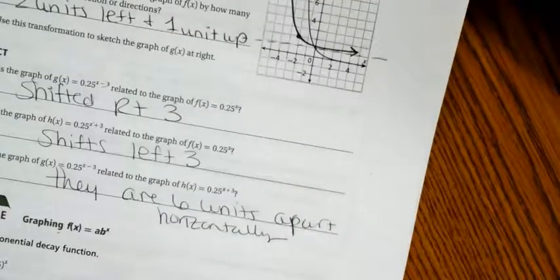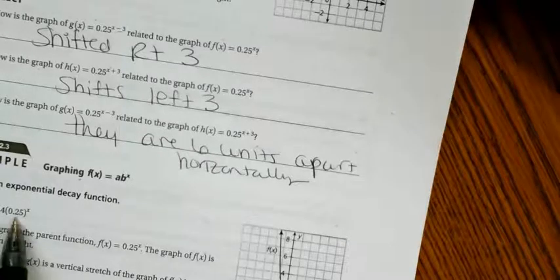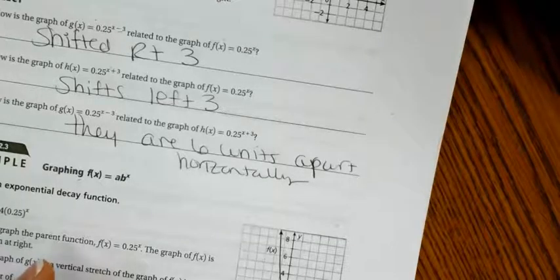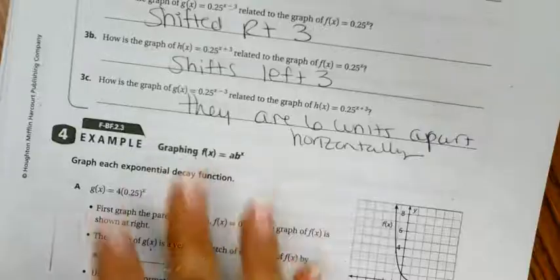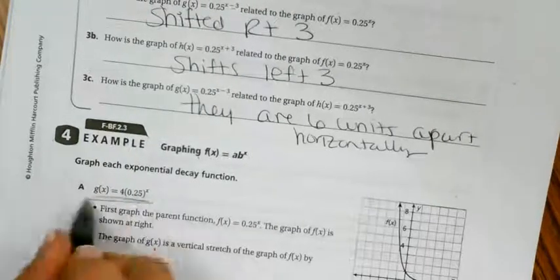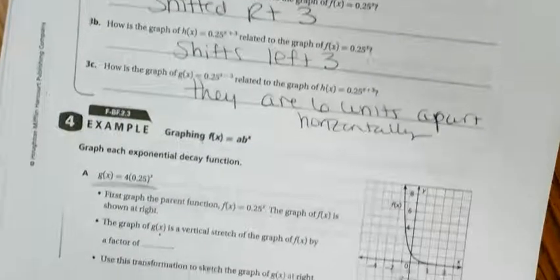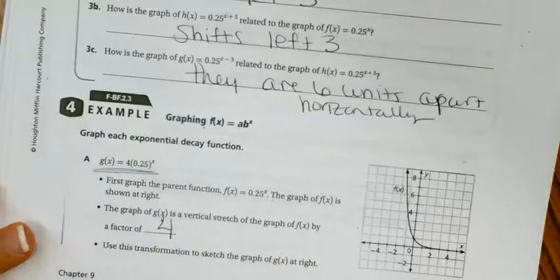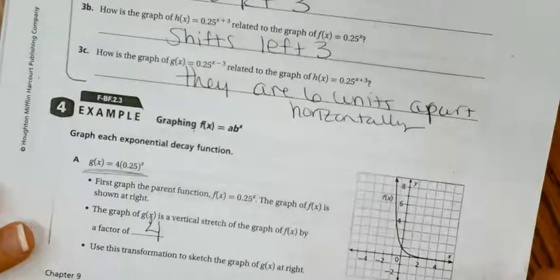All right, so if I have g of x equals 4 times 0.25 to the x, first graph the parent function. The graph of f of x is shown at the right. Okay, so they have the parent function already there. The graph of g of x is a vertical stretch of the graph of f of x by a factor of what? I'm waiting for you guys to answer me. 4, good. Use this transformation to sketch the graph at the right. So the only thing is a vertical stretch of 4.